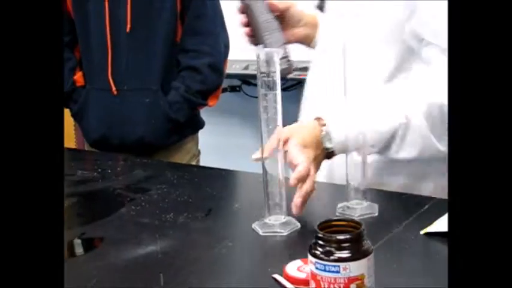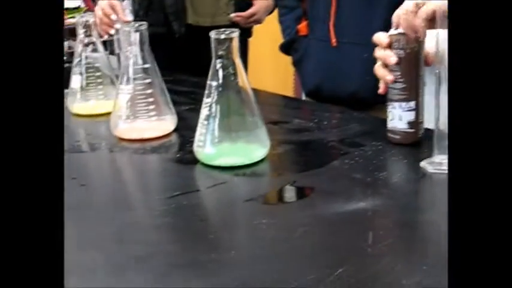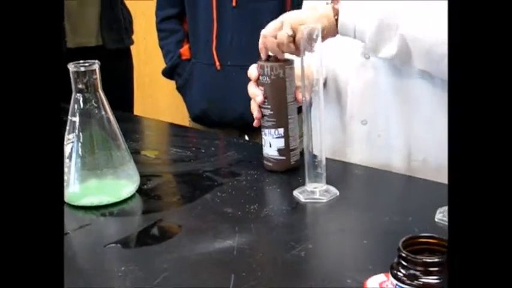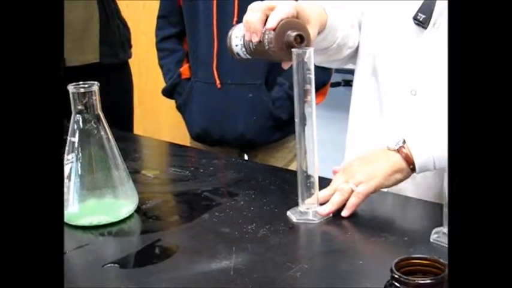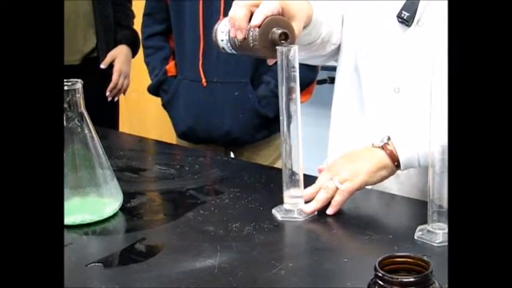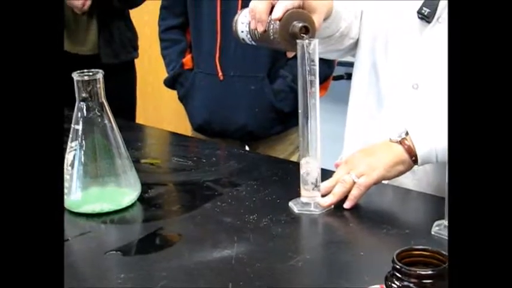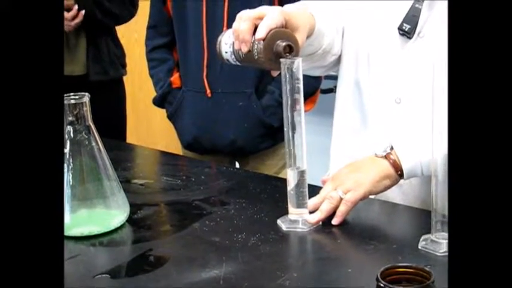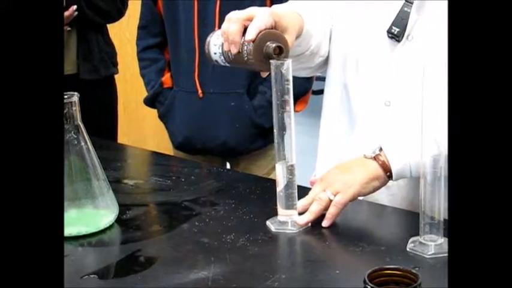This one, shh, guys, this one is 12%. You can buy this one at the hair salon. If I dipped my hair in this one and left it in for a while, my hair would look like Luca's.